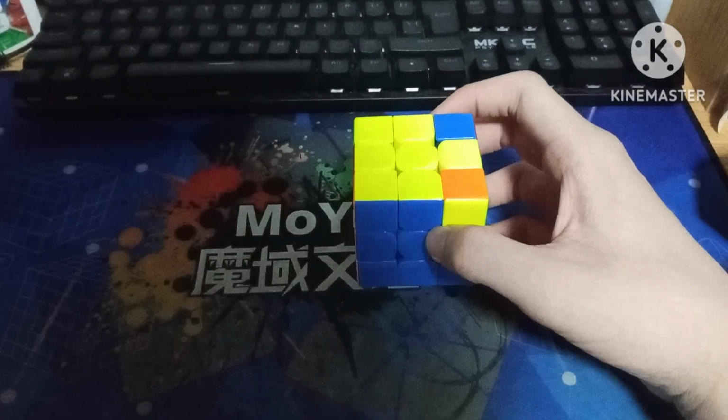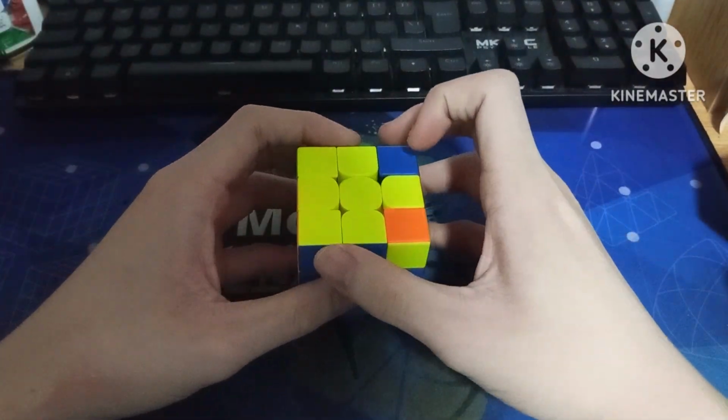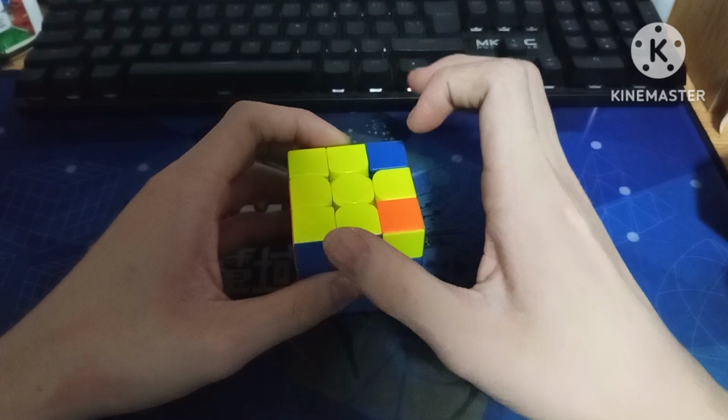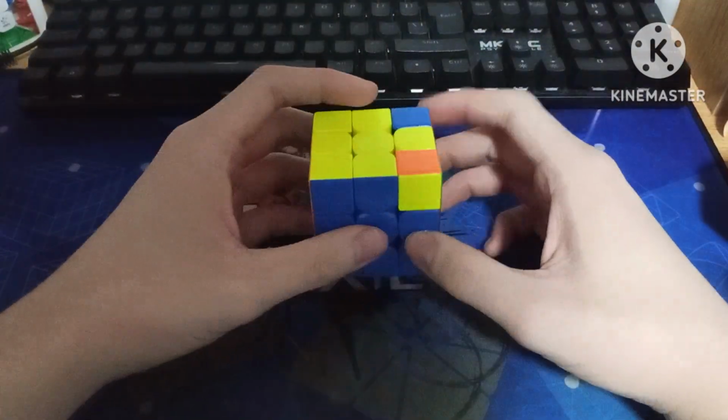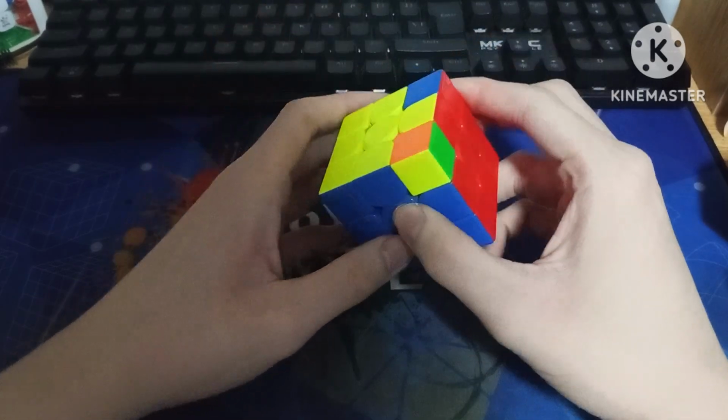Hello. In today's video, I'm going to be continuing the 1 loop last slot series with the last T subset, T slash. This is the first case where you have a block and nothing else.